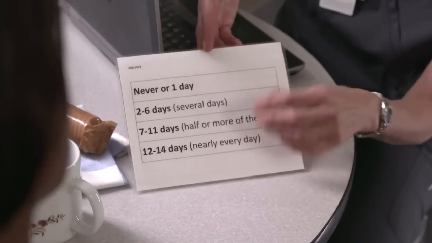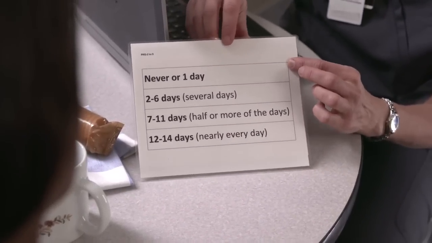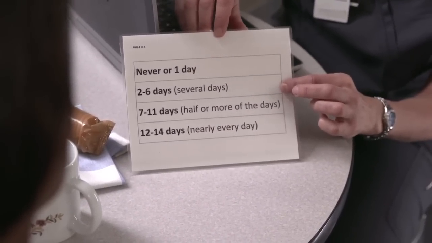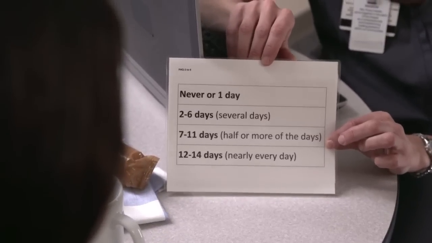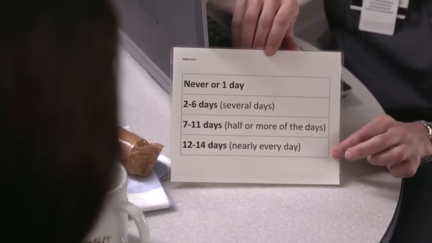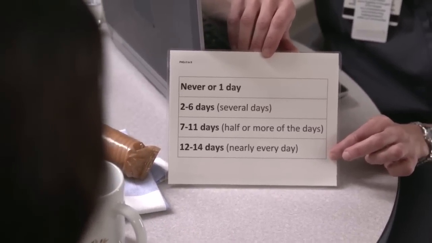You see here, 0 means never or 1 day, 2 to 6 days is several days, 7 to 11 days is half or more of the days, or 12 to 14 days, nearly every day. You'll pick one of these responses to identify how many days you've been bothered by those feelings over the last 2 weeks. Okay, so all I have to do is give you the number? Yes, Ms. Swanson. I can do that.